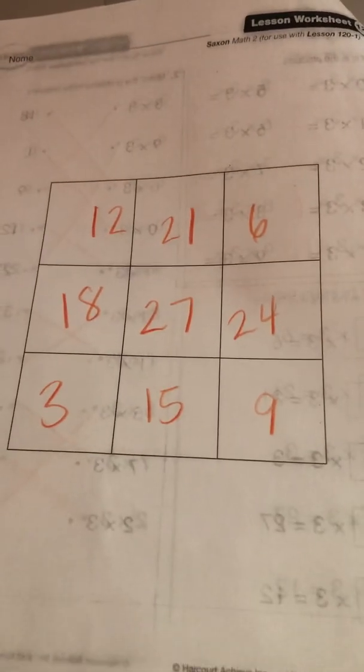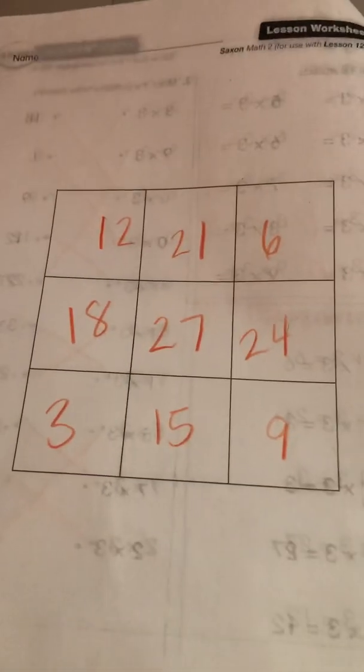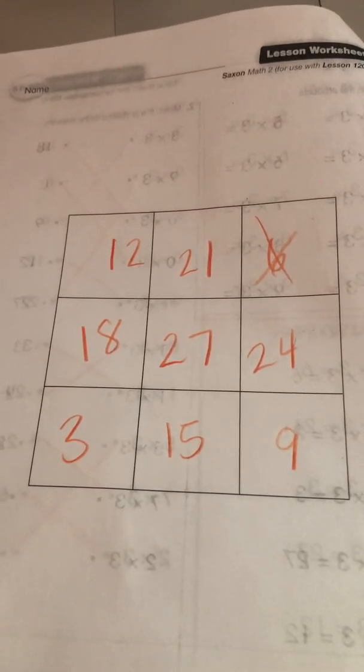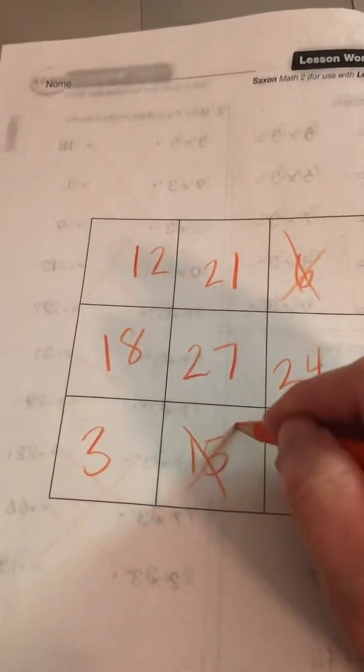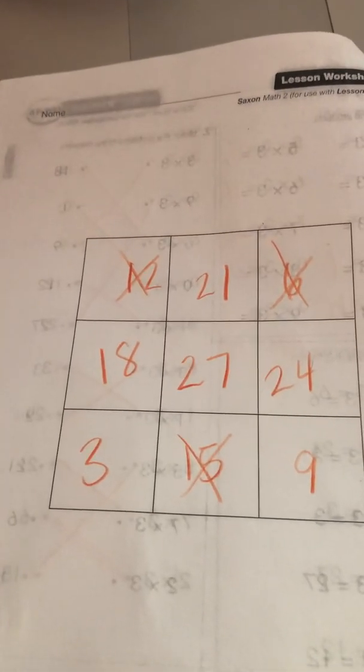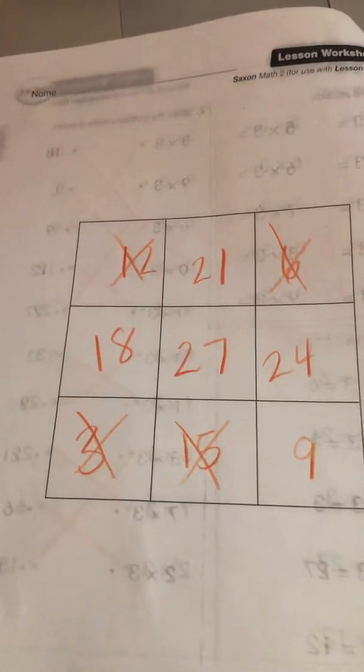Okay, so I'm going to do first card, 3 times 2, which is 6. And 3 times 5, 15. 3 times 4, 12. 3 times 1, 3. 3 times 9, 27. I got bingo. I got 3 in a row.